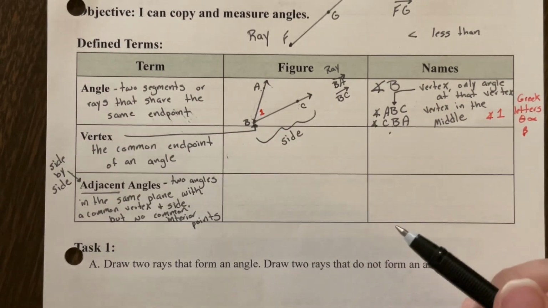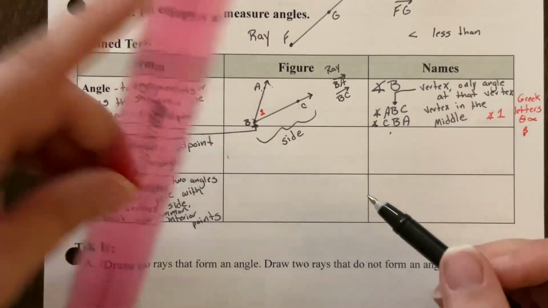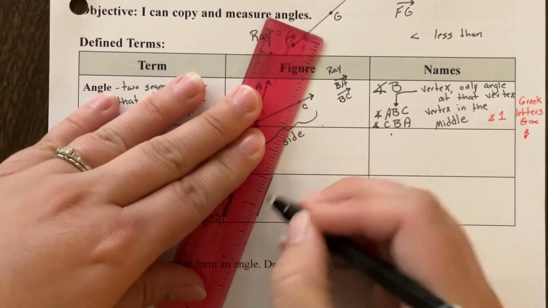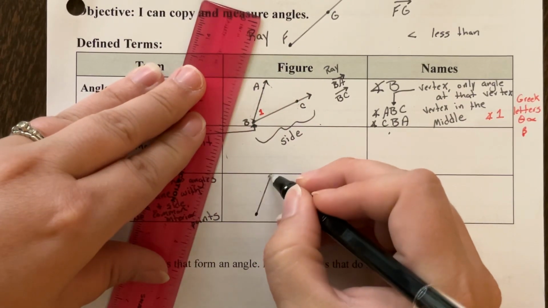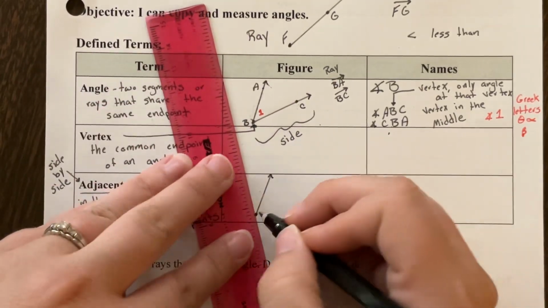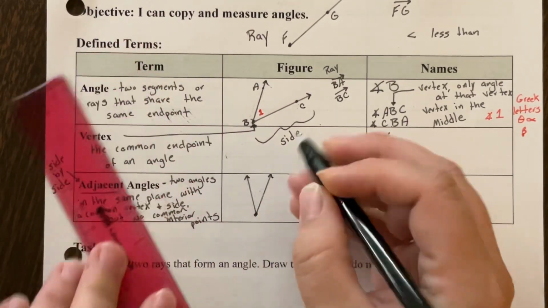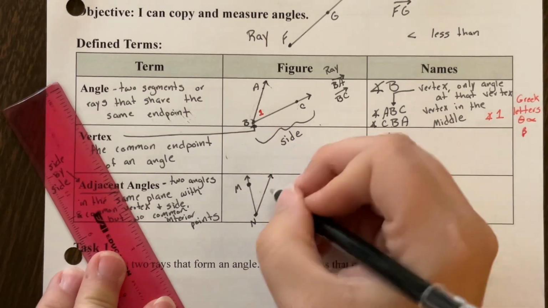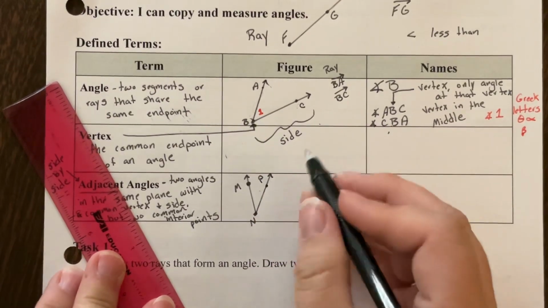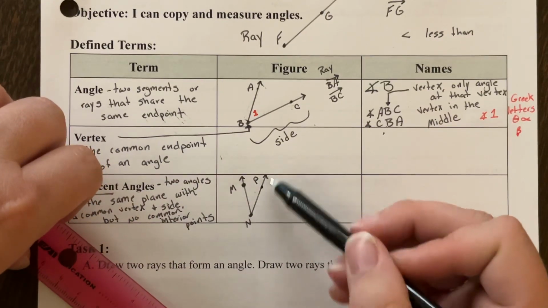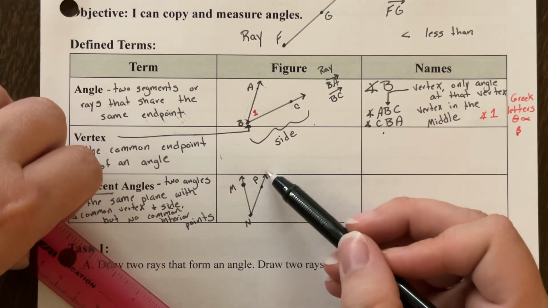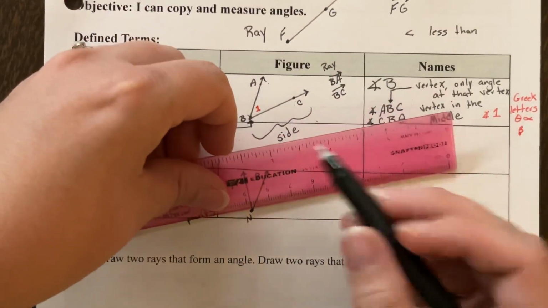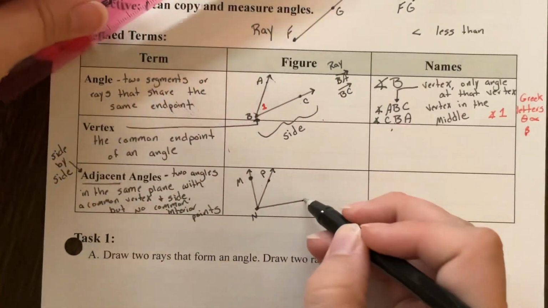So it's two angles in the same plane. If I draw two angles, let's draw one angle like this, and let's call this angle MNP. Now I need to draw another angle that shares that side. So I'm going to draw an angle that shares this side, NP, and we'll have it go this way.